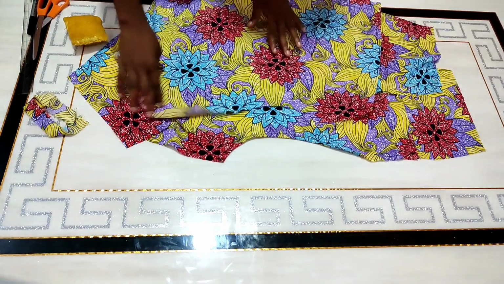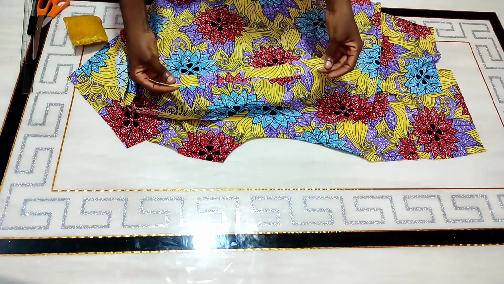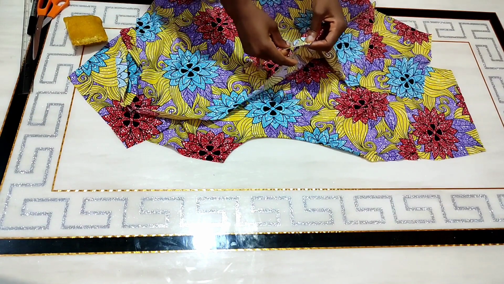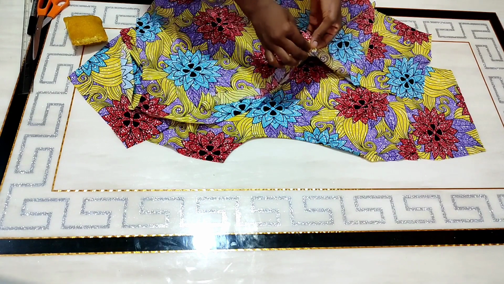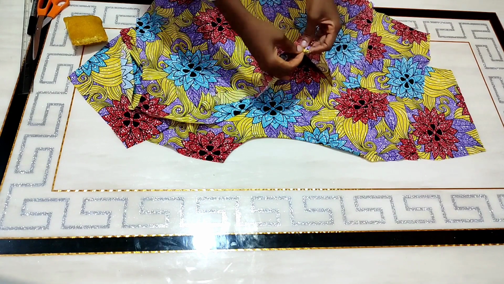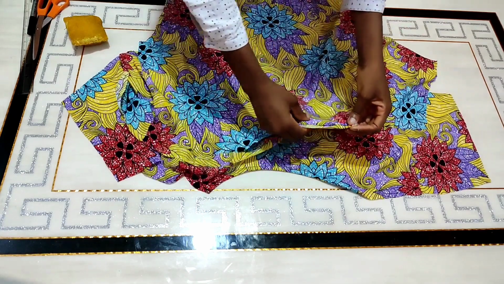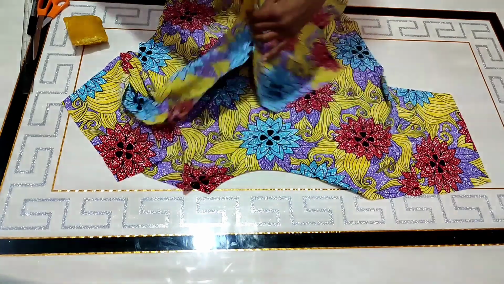So this particular neck is not yet done. So this is 1 inch in width, and then the length is dependent on how wide your neck is. So I'm just going to lay it, and then I'm going to sew it all the way, and then I'm going to also flip it over to sew it, just like you do when you want to use bias to turn your neck. That's the same process you're going to do at this point.